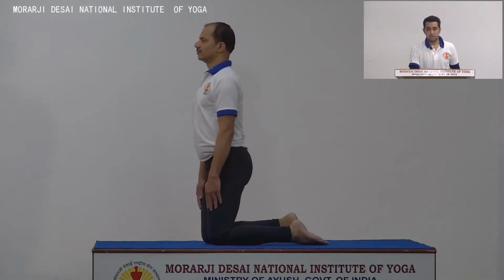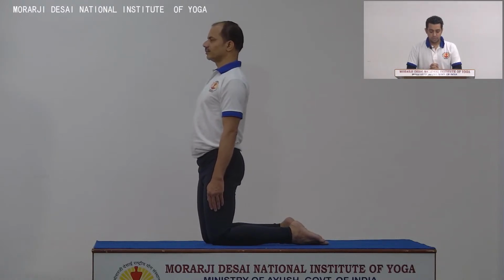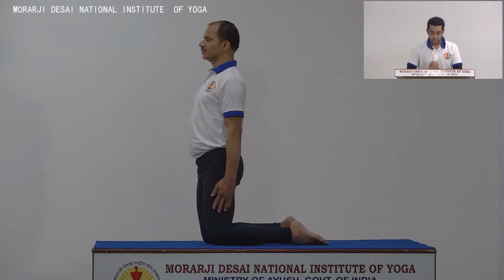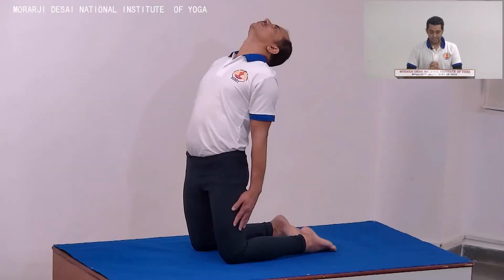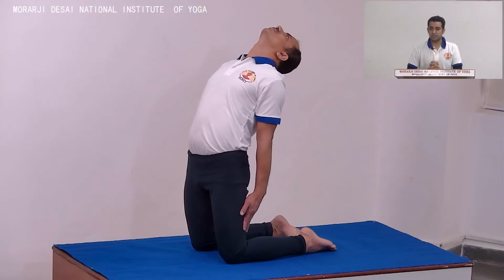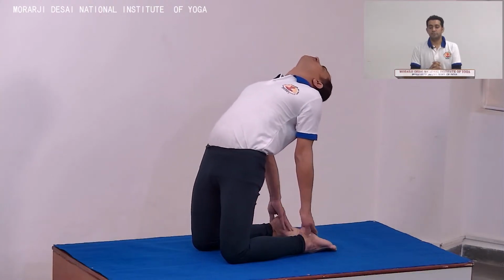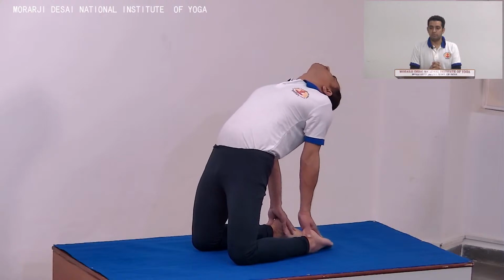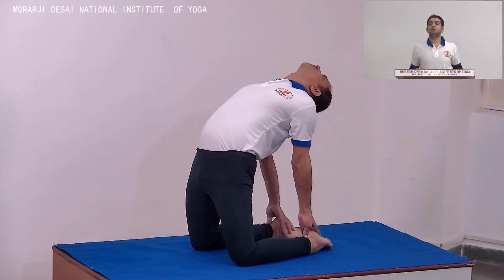For Ushtrasana, again come up to the kneeling position. Knees and feet apart. So inhale, bend backward and extend the neck. Extend the hands backward and downward. Exhale, place them on the respective heels. Place your hands on the heels. Very good. One by one. Now push your hip forward as much as possible. Push your thoracic region upward.